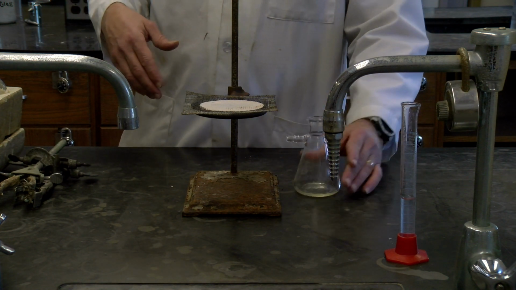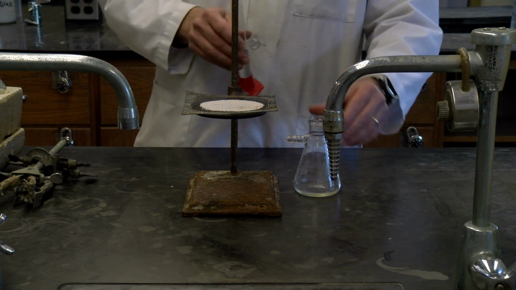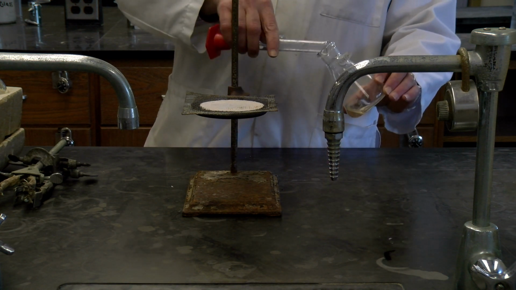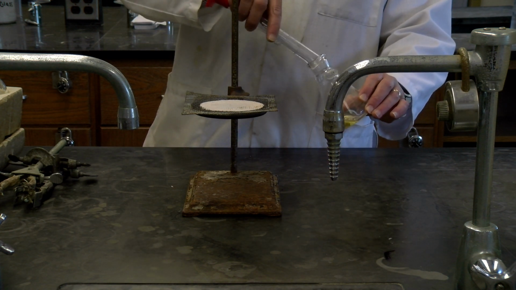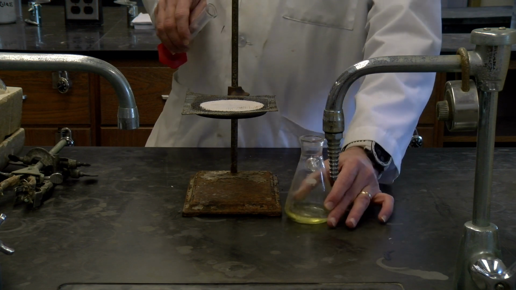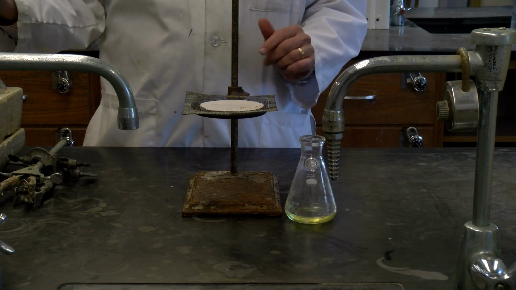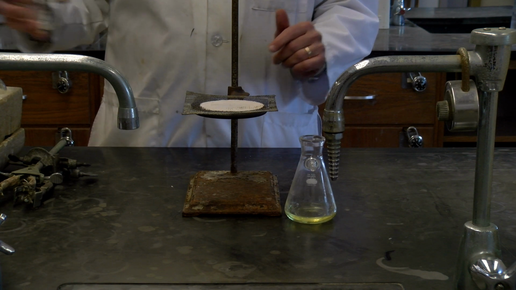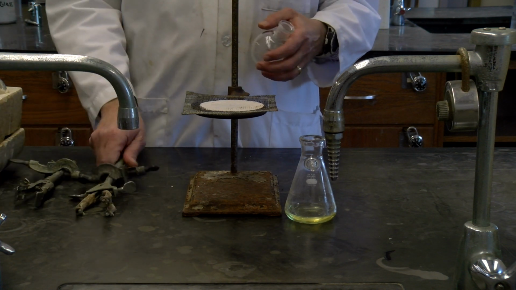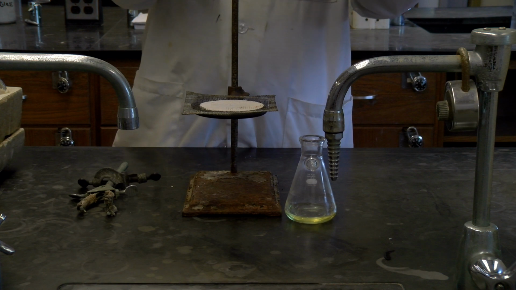All right, so to this we need to add 12.5 milliliters of hydrochloric acid. So we'll add that. So notice it had a little bit of color change that went on. So that we added there, and then we want to add it to a round bottom that we then heat up. All right, so let's go ahead and get this set up.